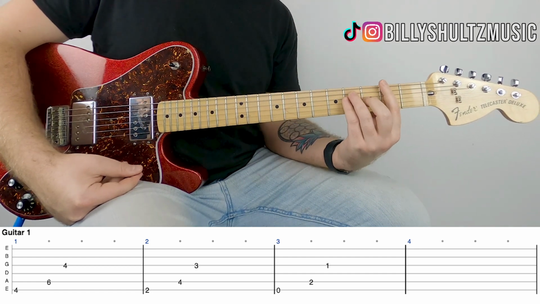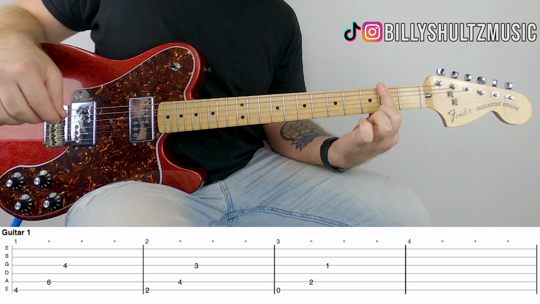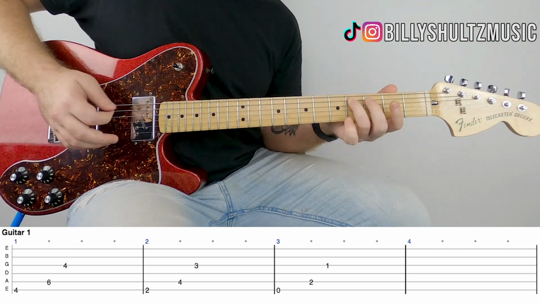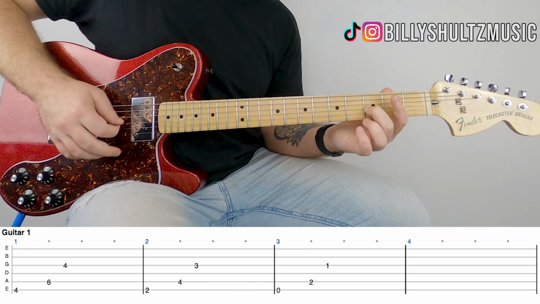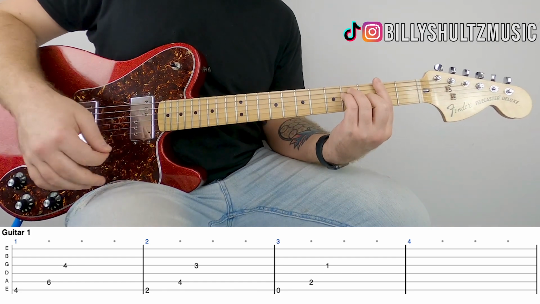Then move that down to an F sharp major, bar the 2nd fret, ring finger on the A on the 4th fret, pinky finger on the D on the 4th fret, and your middle finger on the G on the 3rd fret.